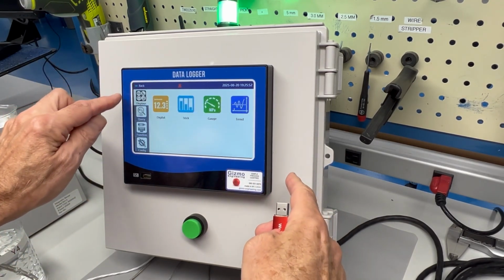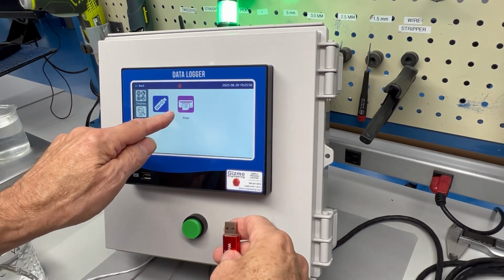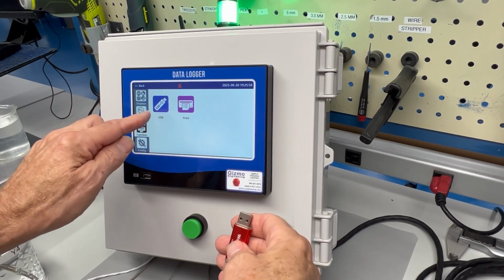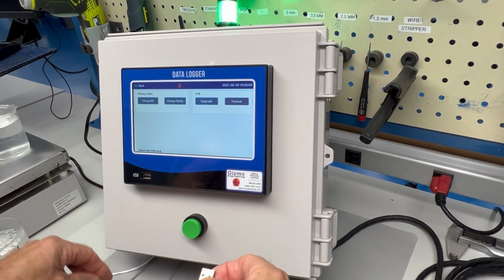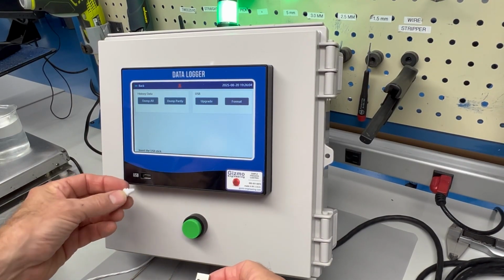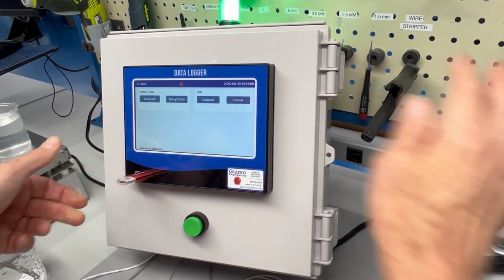So we'll go into the device and function menu. So you can choose to print it. I actually don't know how that works, but anyway, I don't think too many people are interested in that. So I've removed this little plug here that seals this port, and we'll just put in the flash drive.